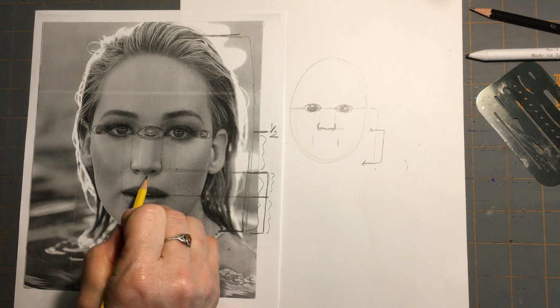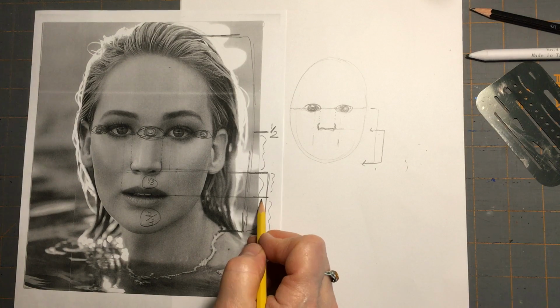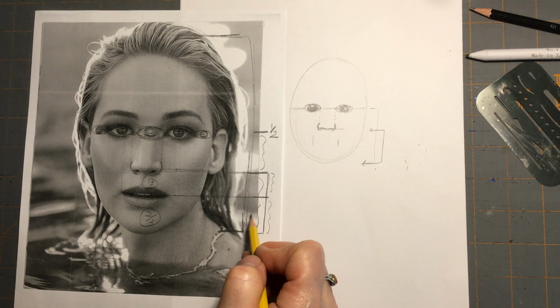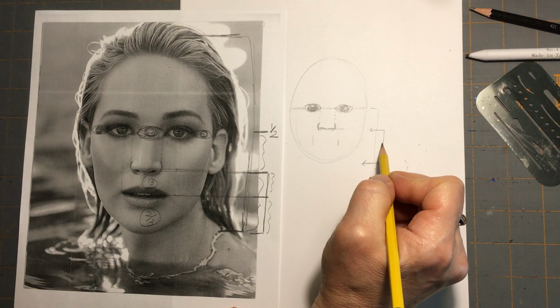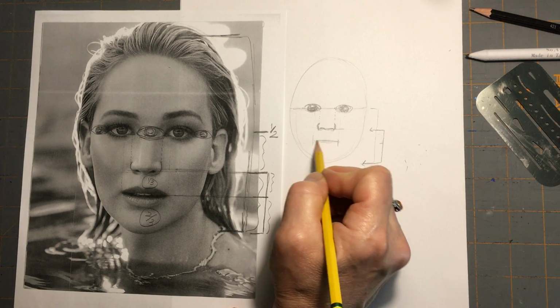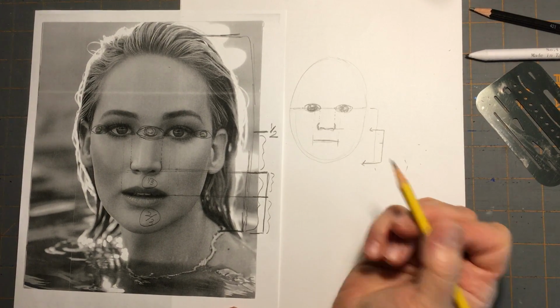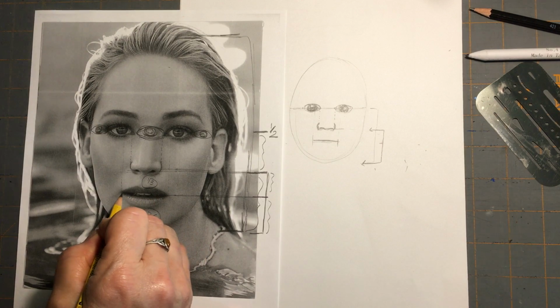Very often, this is 1/3 and this is 2/3. So you can see this is quite a bit less than half, but it's not quite a third. So I would come down here, not quite a third. That's where I would put the mouth. Okay, these are just guidelines. That's the guideline of a line that would split right in the middle.